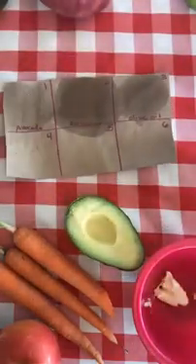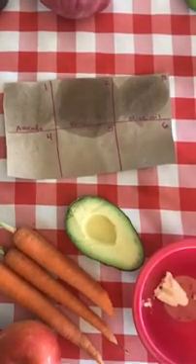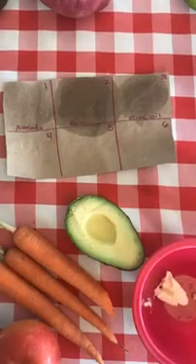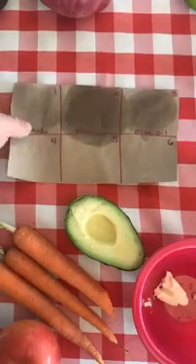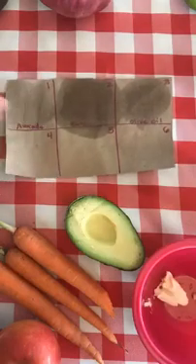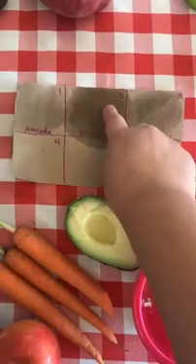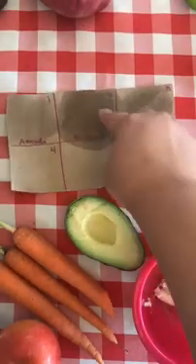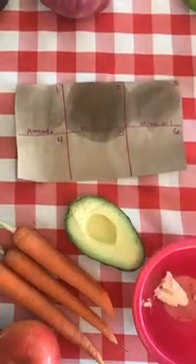Ta-da! Here are our results. So what do you notice, kids? Which foods left a mark and which foods dried up and didn't leave a mark? Let's look at our first one, our avocado. Did our avocado leave a mark? It did. It's a light mark, but it's still there. What about our butter? Did our butter leave a mark? It did. And it's even still a little bit wet, and it really spread out.